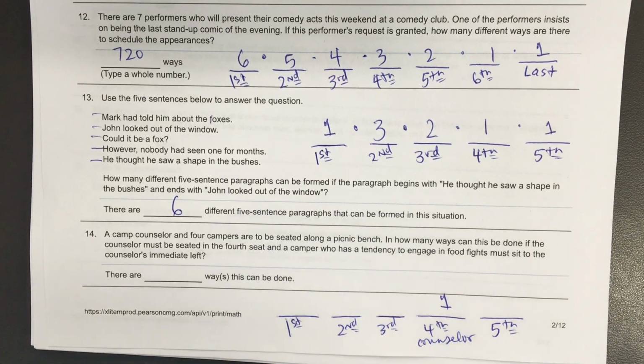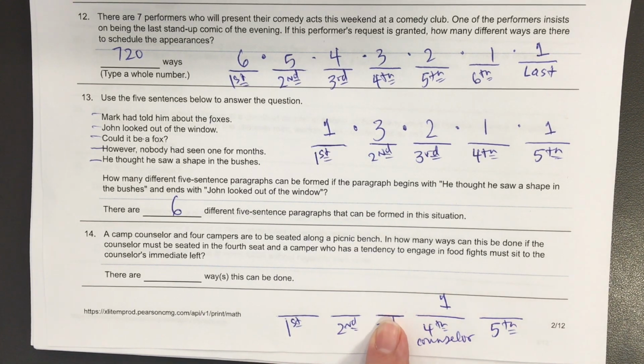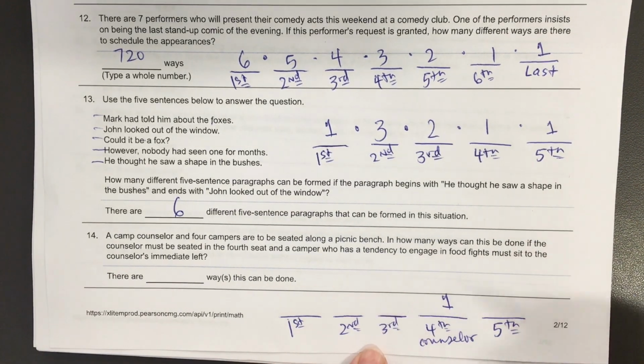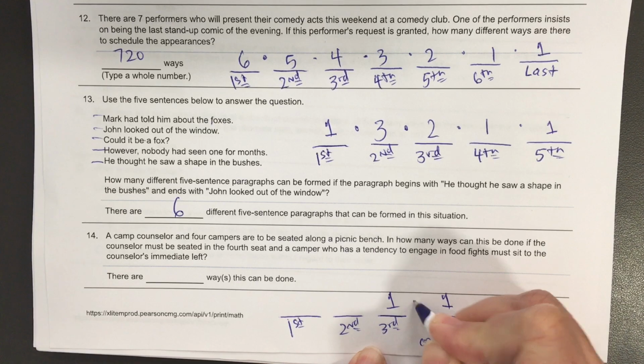The troublemaker must sit to the counselor's immediate left. And as I think about this problem, I'm thinking about the 5 seats. Am I looking at them straight on, or am I looking at them from behind? It doesn't really matter. Pick a side to be the counselor's left. I'll pick the left right here. Now, if I'm looking at him straight on, I guess that's the counselor's right. Okay, but pick a chair. I'll say this one. And the troublemaker must sit there.